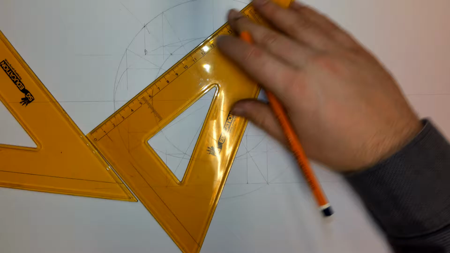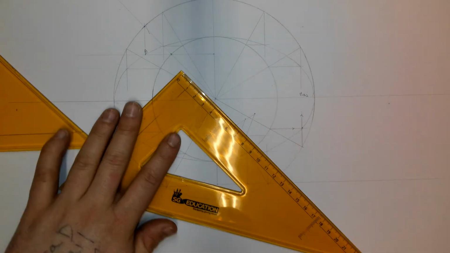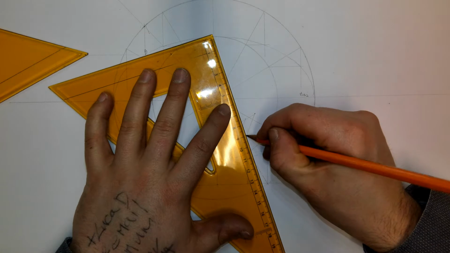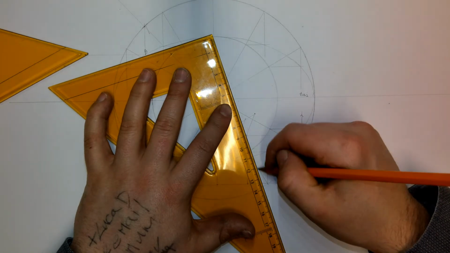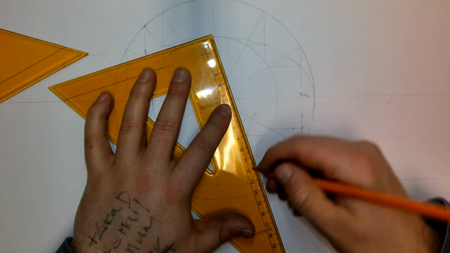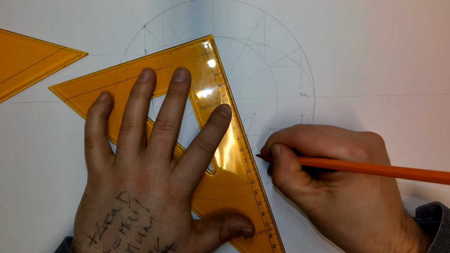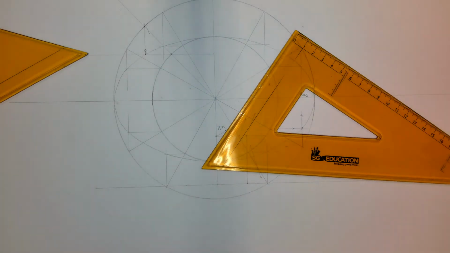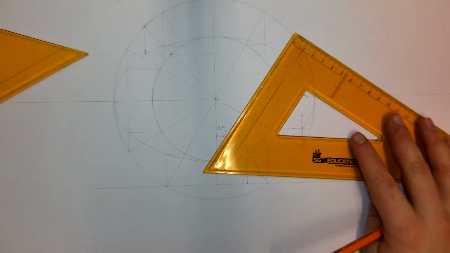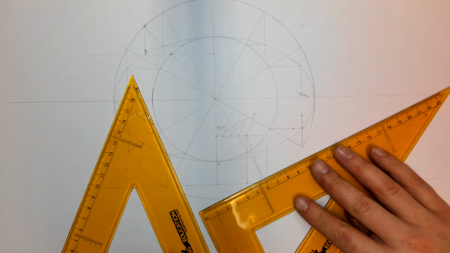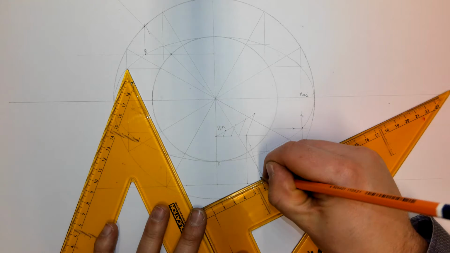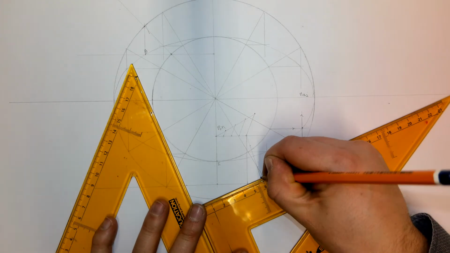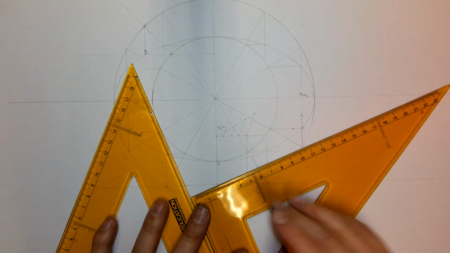Right, now we're going to do the same thing again here. We're going to draw a line at any acute angle. Okay, we're going to make it 40 long, or a length that's easily divided by 4. So we're marking every 10 along it. Now, I'm going to join the last point to the corner here. So last point to the corner, sliding set squares.